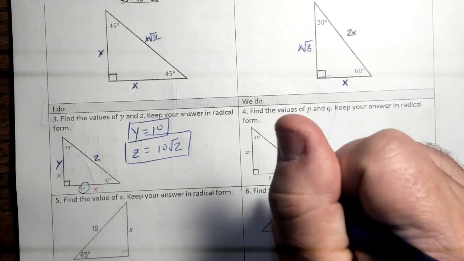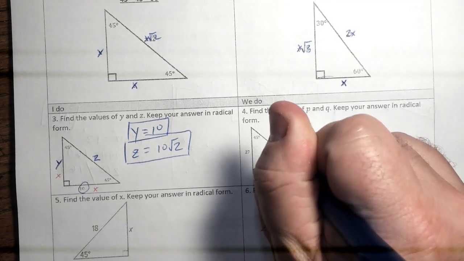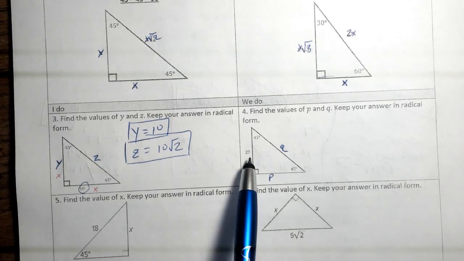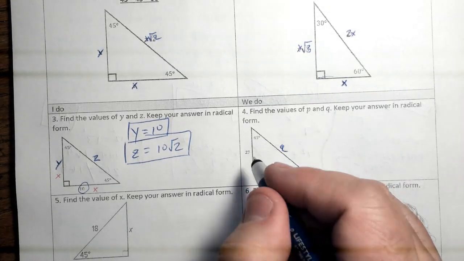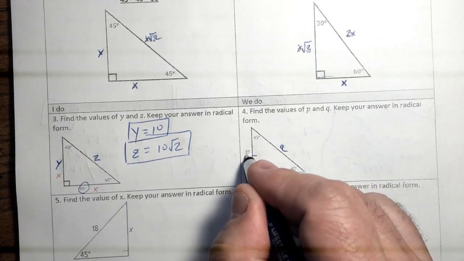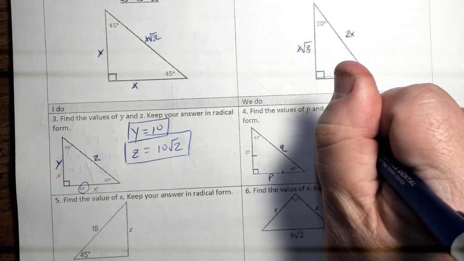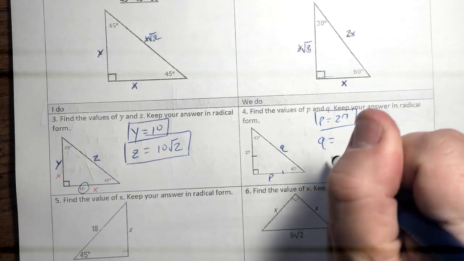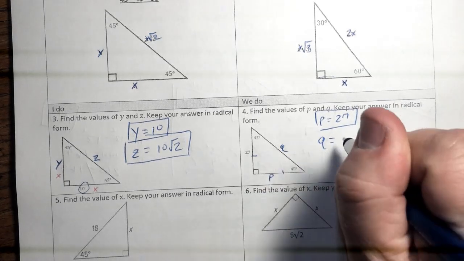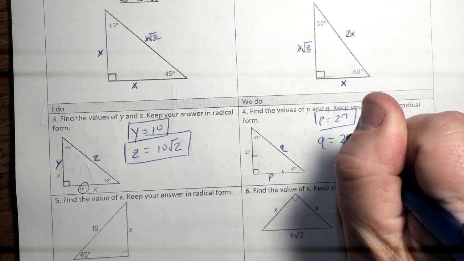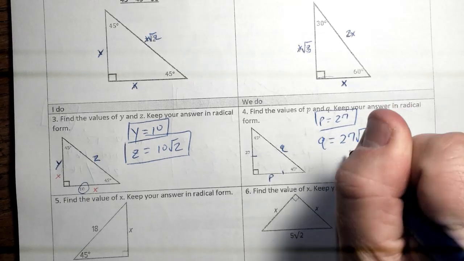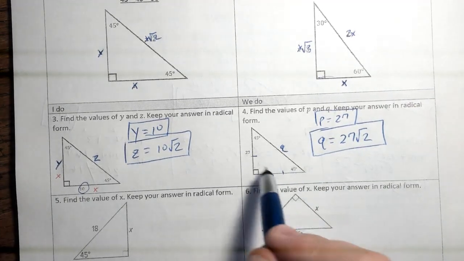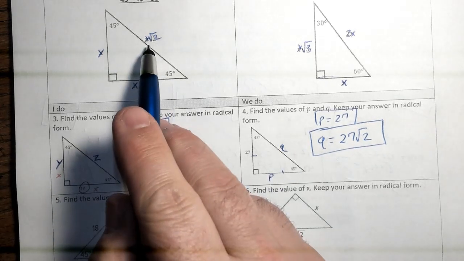They want to find the values of p and q. So they're calling this p, this q. 45, 45, 90. These two sides are congruent. So because this is 27, p is 27. Q is whatever p was times the square root of 2, or whatever this was, because those are equal, times the square root of 2.